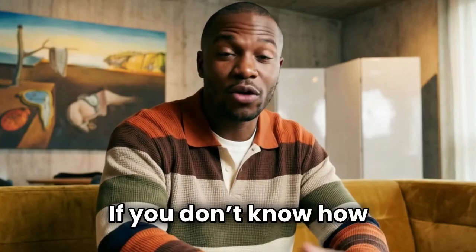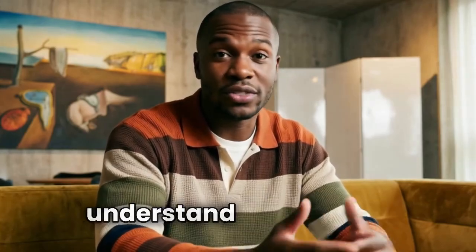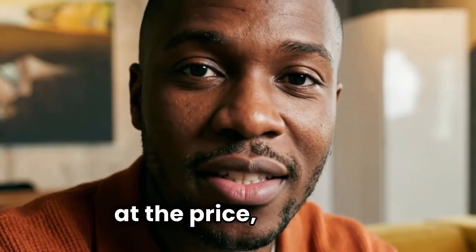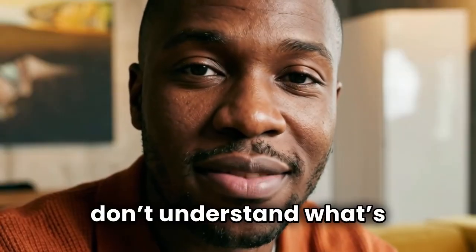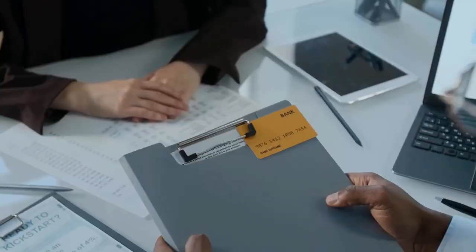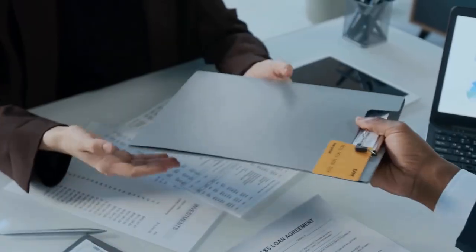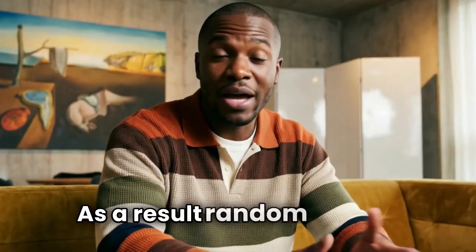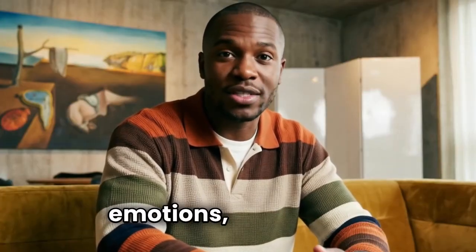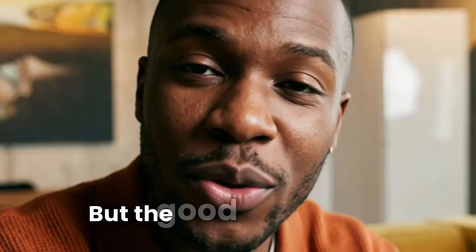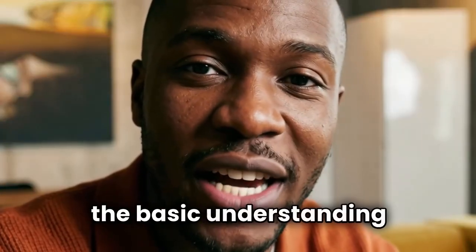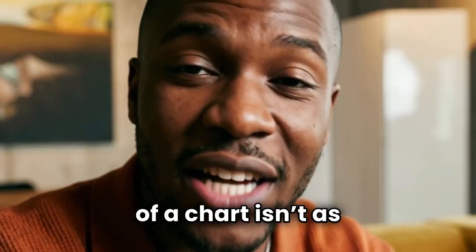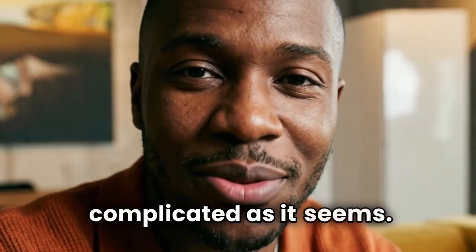If you don't know how to read a chart, you don't understand the market. Most beginners look at the price, but they don't understand what's actually happening. They see movement, but they don't see the logic behind it. As a result, random entries, emotions, and losses. But the good news is that the basic understanding of a chart isn't as complicated as it seems.